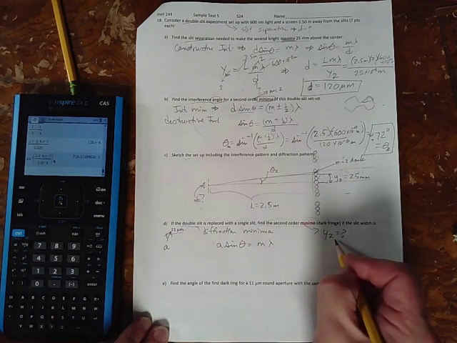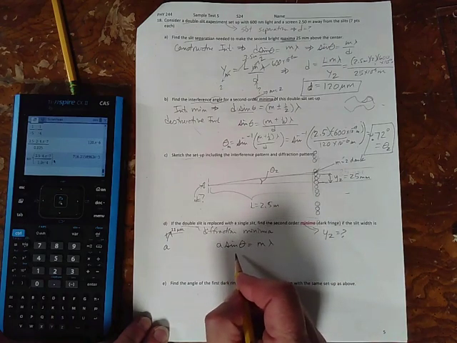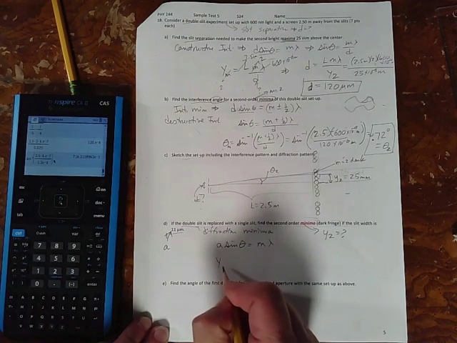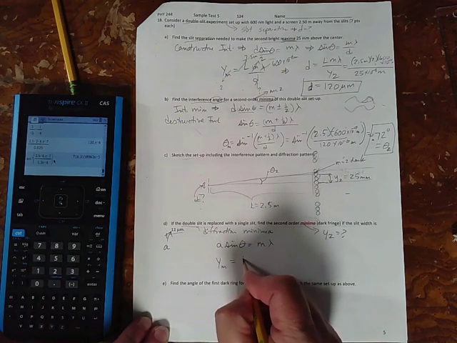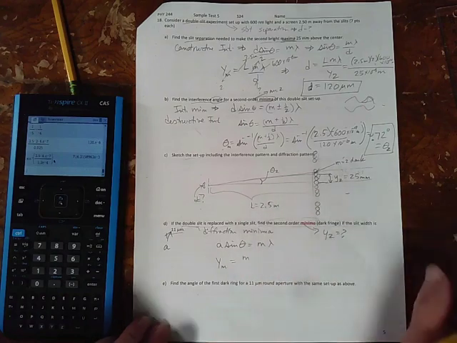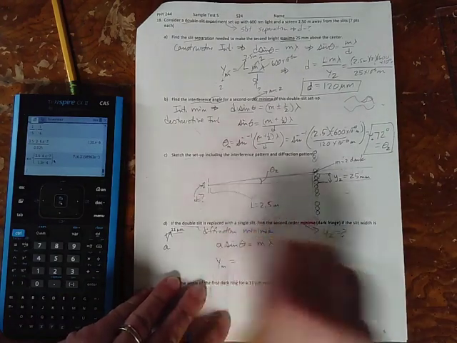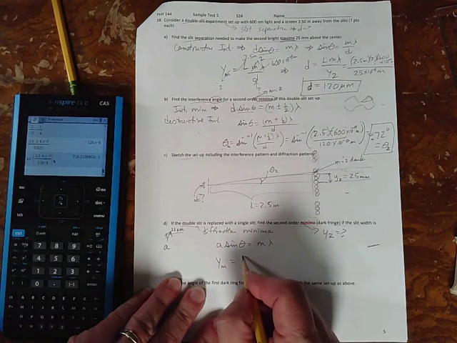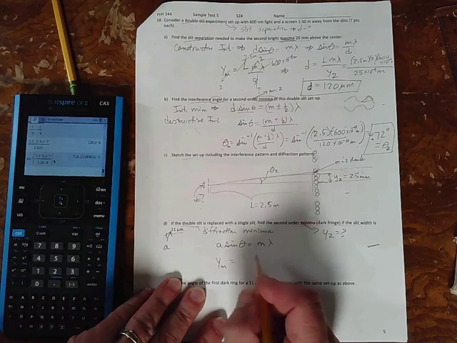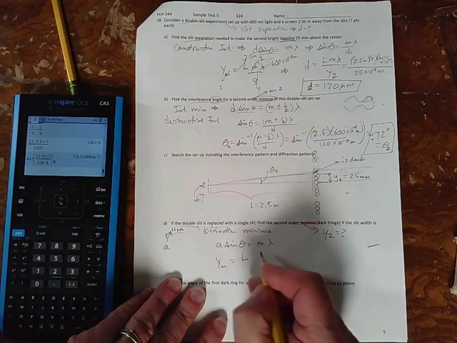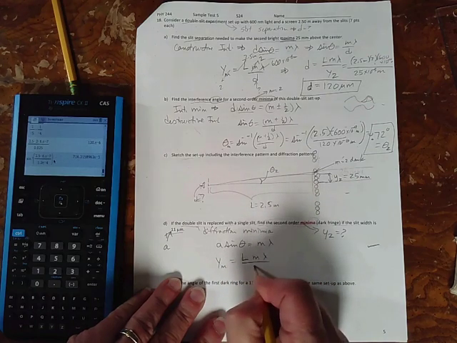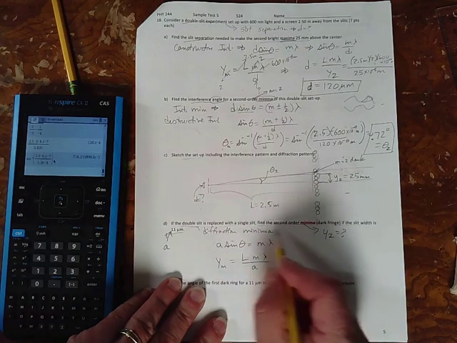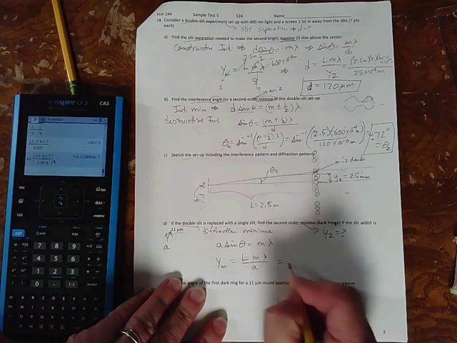Y2 dark. And so we want Y sub m equals m L tangent theta, but again we're using the small angle approximation, so we got L m lambda over A for our Y sub m equation, and that's what we're looking for, the Y sub m, so we would plug everything else in.